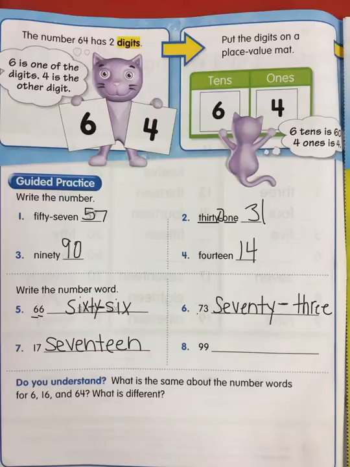And 8, 99. Ooh, I need a dash. I heard 90, and now I have to put the 9. So a dash goes in between the words. 90 dash 9.